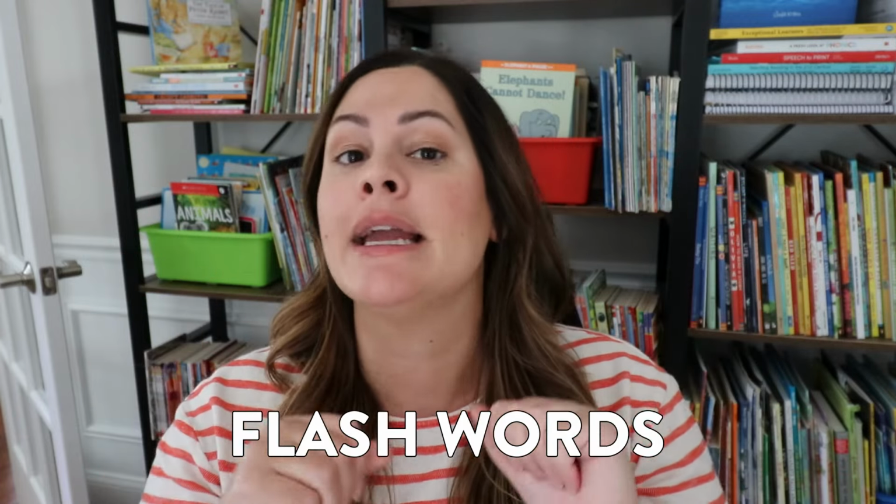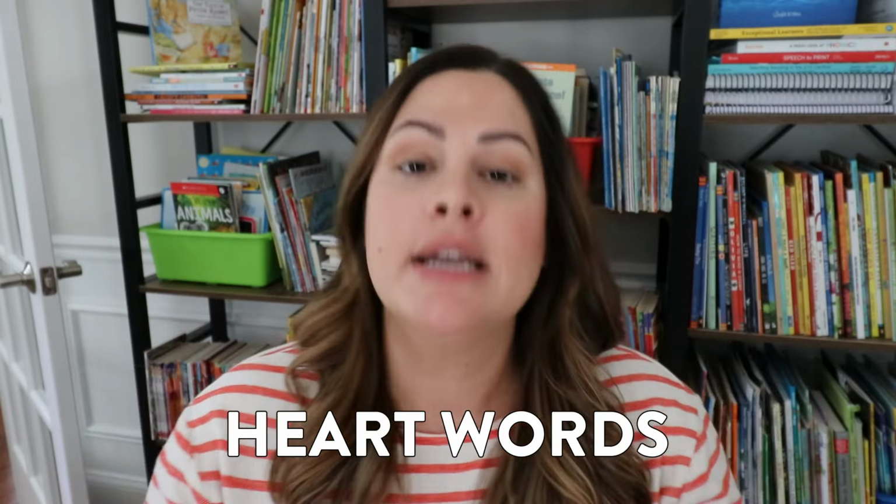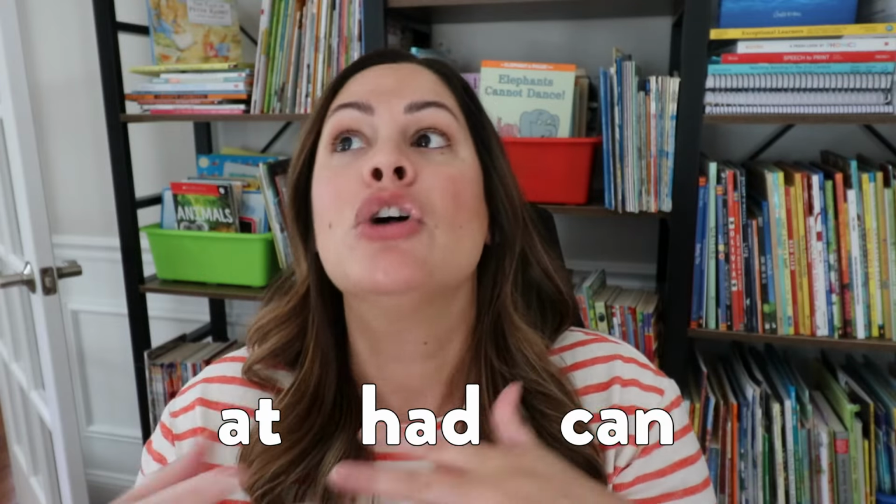I believe these terms were coined by Reading Rockets, at least that's where I first read of them, and I will link this article down in the description below. But basically you are going to have your flash words and you're going to have your heart words. Now, the flash words are like the ones I just said: at, had, can. Those are essentially high frequency words that are decodable and can just go into your phonics sequence that you're teaching. And you can teach them in the same way.